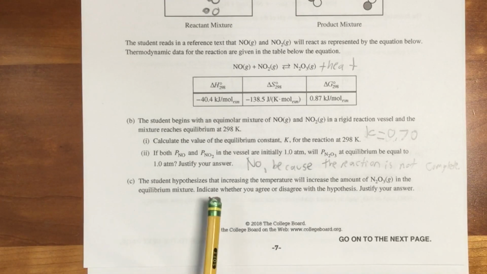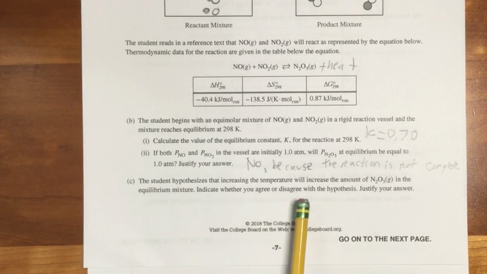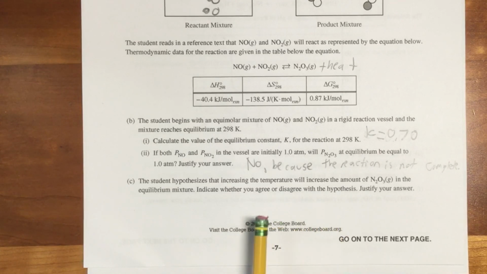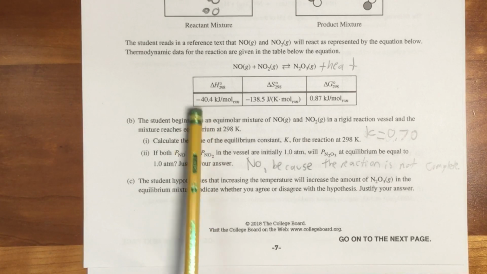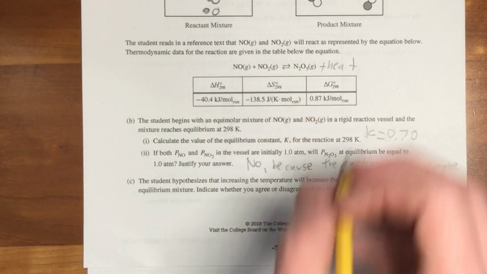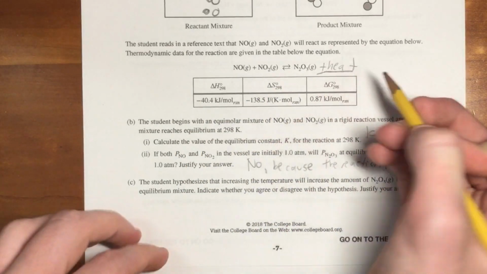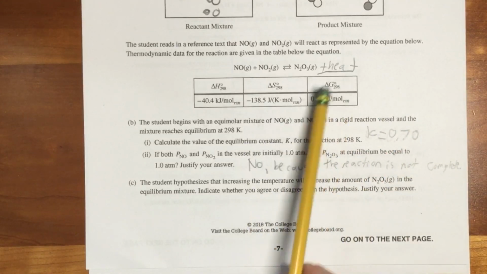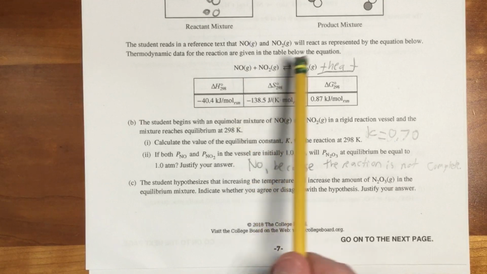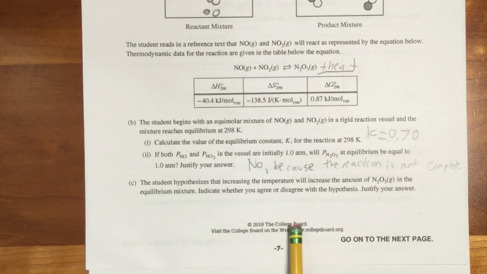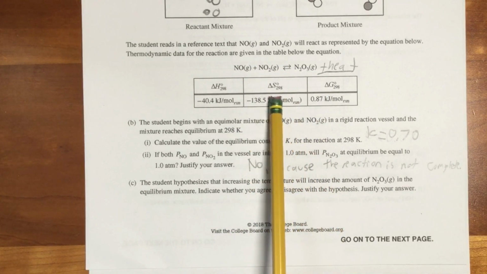Okay, another theoretical question. This question asks if increasing the temperature will increase N2O3. Why or why not? So the answer is no, because if you can see here, delta H is negative. So the reaction is exothermic, meaning that heat is added on the product side. Therefore, if we increase the temperature, we're going to increase the rate of this reaction, making more reactants, not more products. So the answer is no, because the reaction is exothermic.